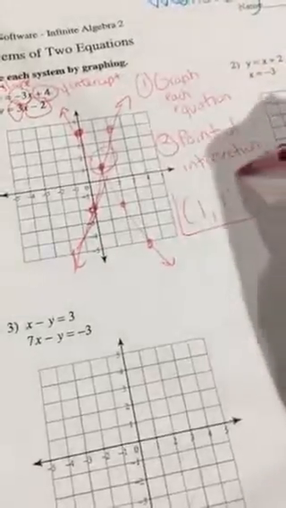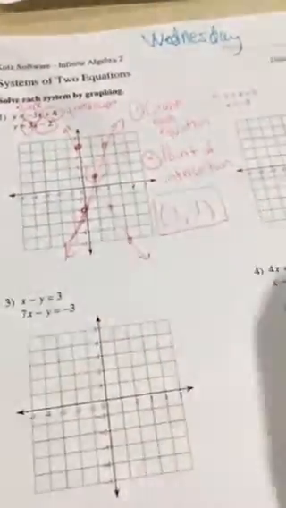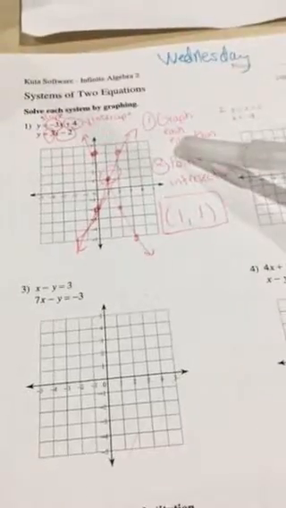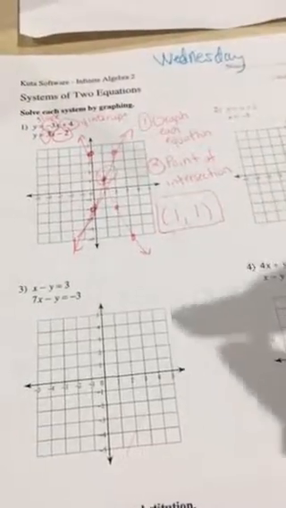So all I need to write to solve the system by graphing is the point where they intersect. So once again, I graphed each equation, making sure I had slope-intercept form. I found the point of intersection, and I wrote it down.